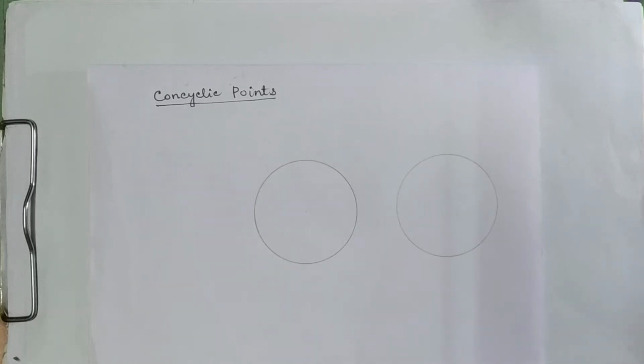Hello students, today we are going to learn about concyclic points and circumscribed and inscribed circles. So first of all, let us understand about concyclic points.